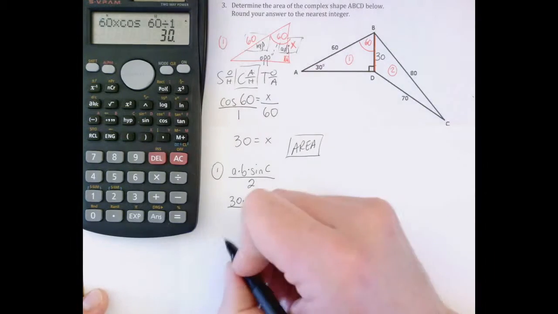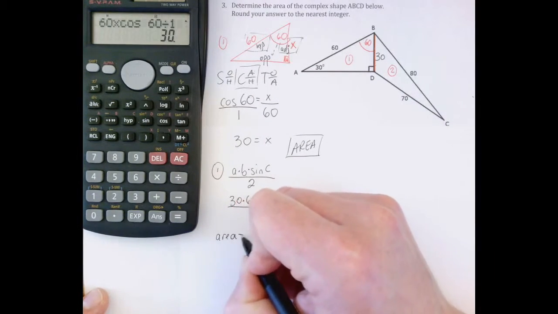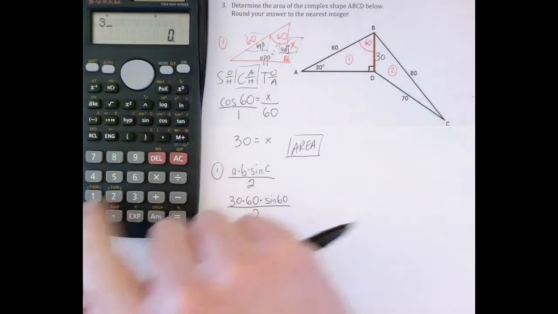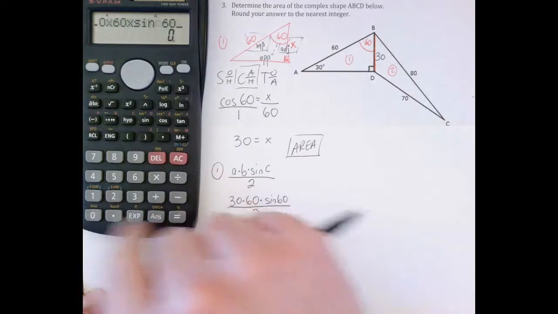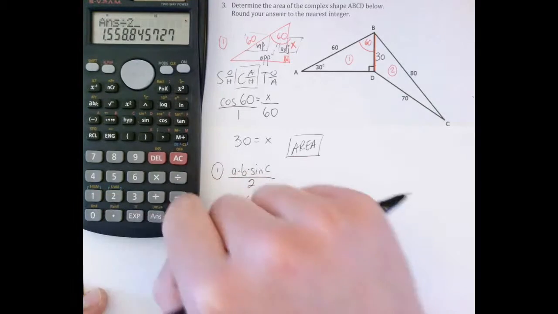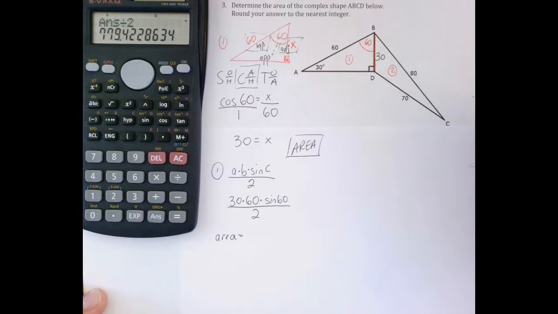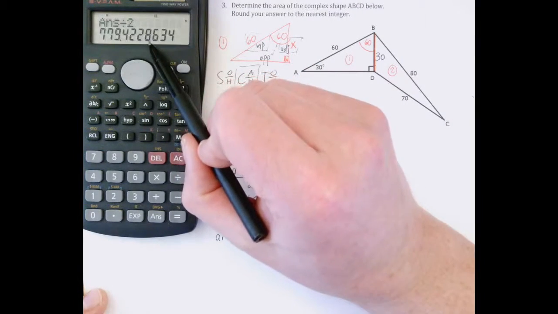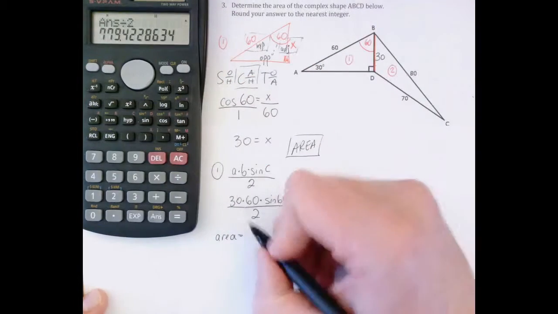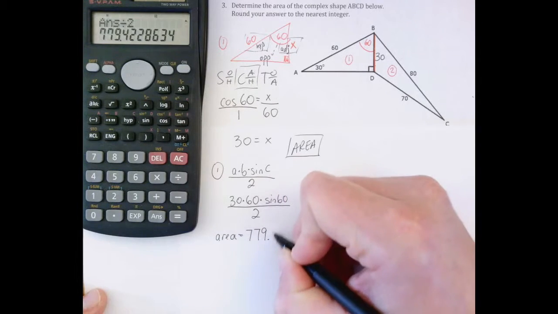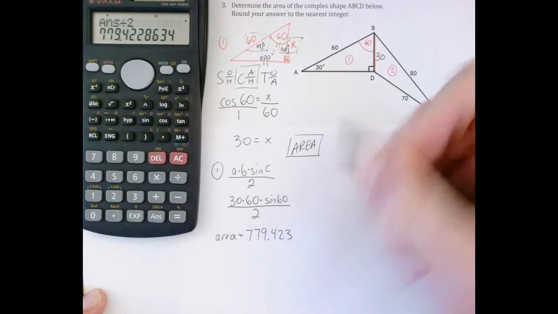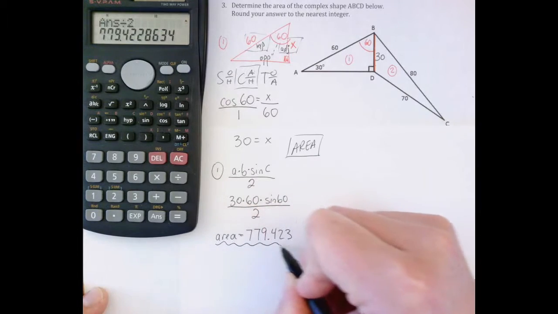So the area for triangle 1, when I multiply that out, gives 779.423. That's accurate enough for this question. 779.423. That's my area for triangle 1.